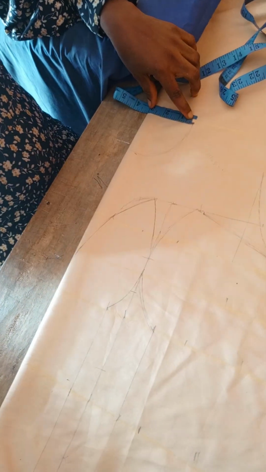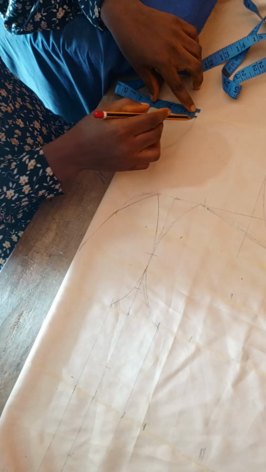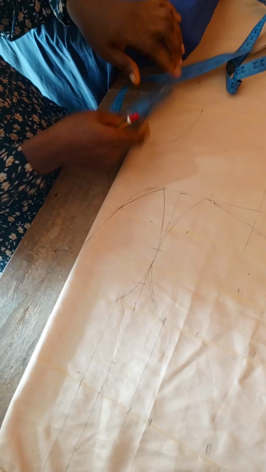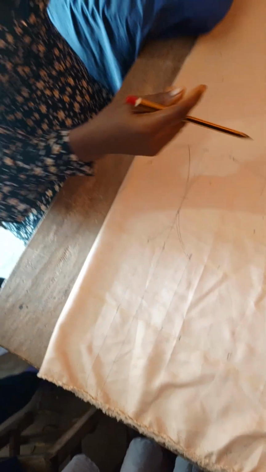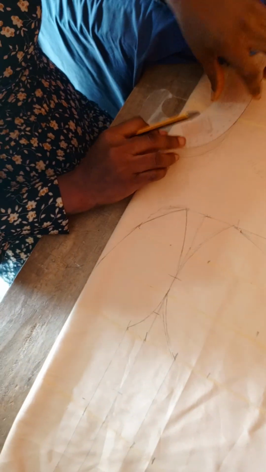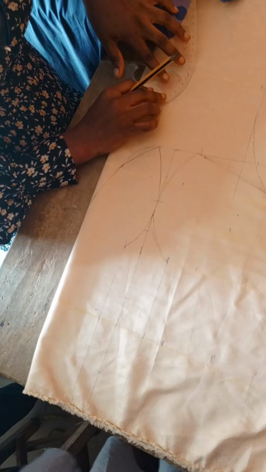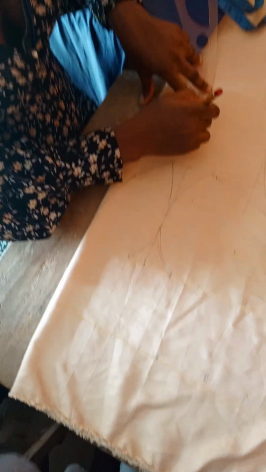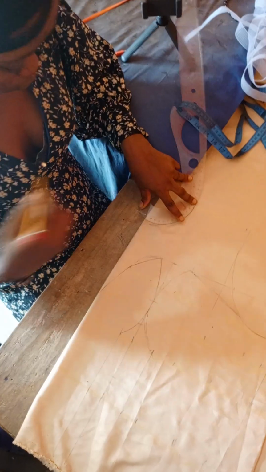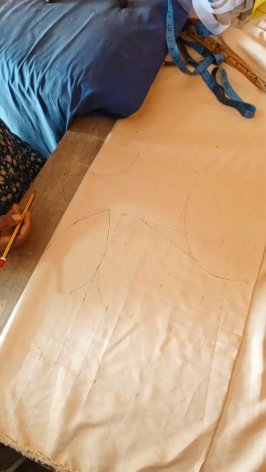I use it to be around here like this, 3 inch by 3 inch. So it's either I use a ruler or use your hand to connect. This one I use my hand. You see? That's how it will be.